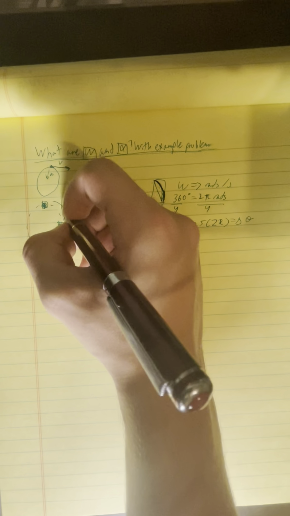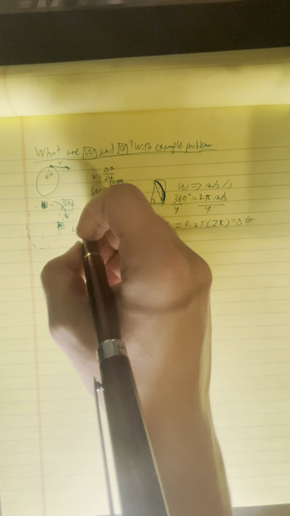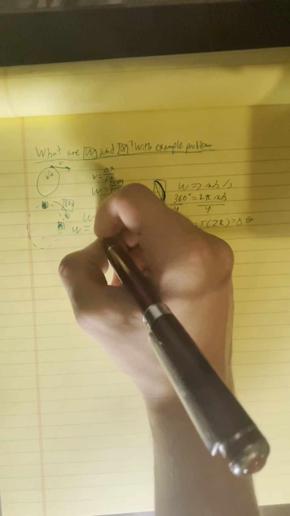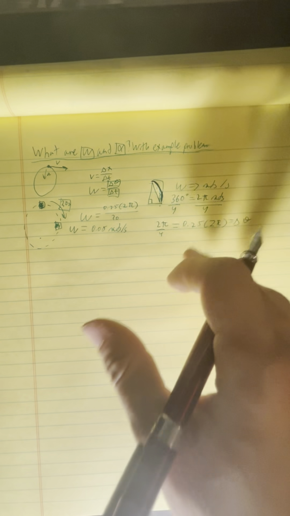And we have our change in time because we have it right here with this 30 seconds. So our angular velocity for this period is 0.25 times 2 pi over 30. And I already solved this, so we get that our angular velocity is equal to 0.05 radians per second. So now what can we do with this number?